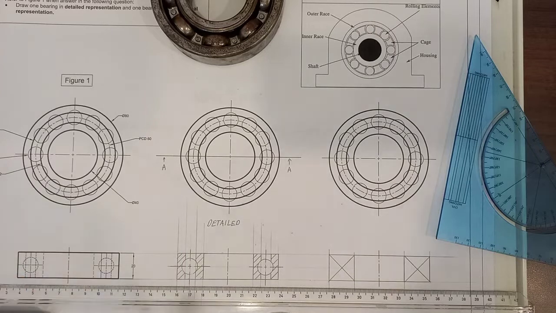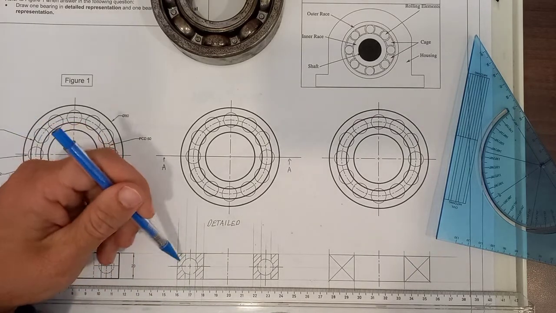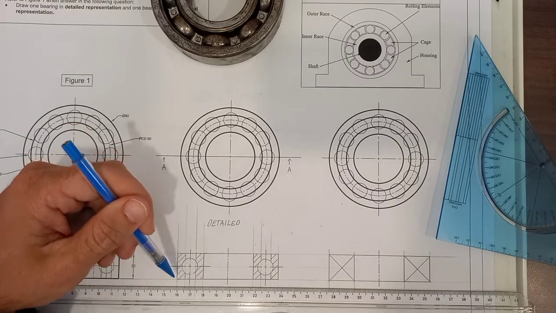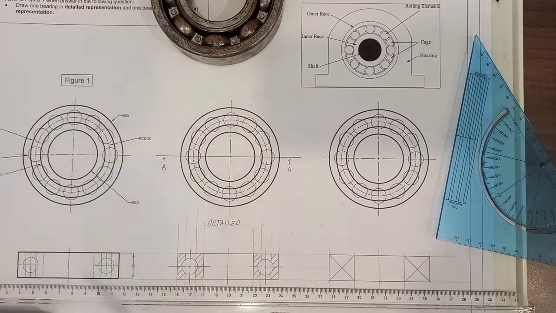So remember, the rolling element supersedes everything else. You see it in front of everything else. It's a bit like a pin or a key or a shaft. You do not hatch it. What you hatch is the race on the outside or the inside. All right, I hope this little video tutorial has helped you identify the correct way in which to draw bearings.